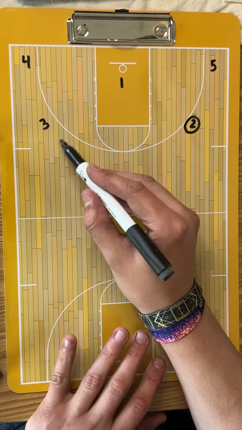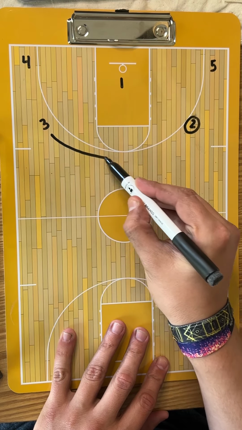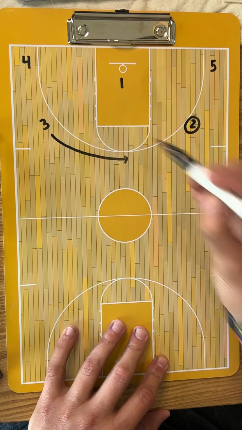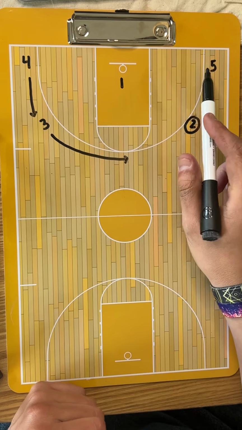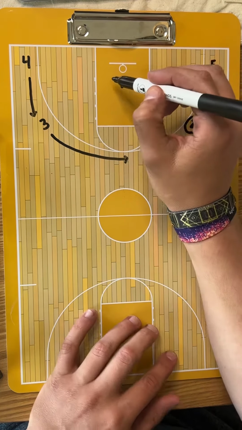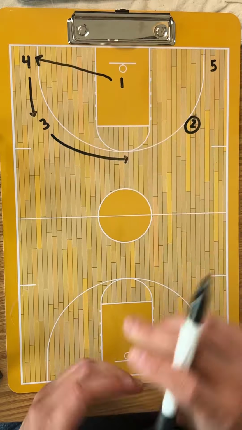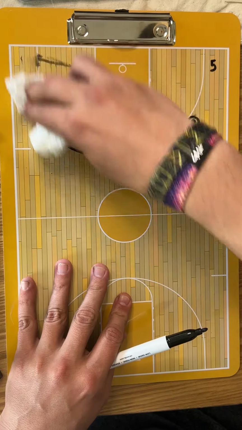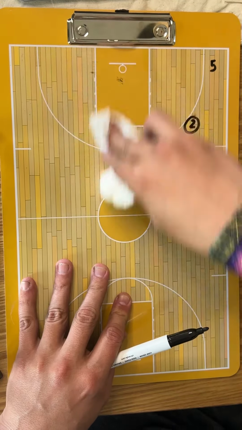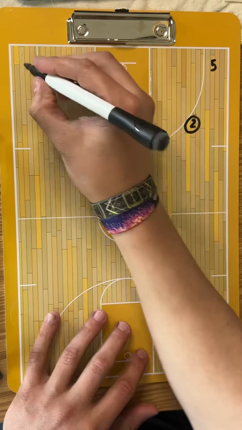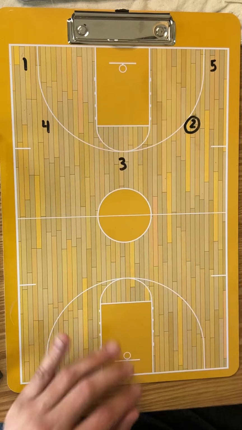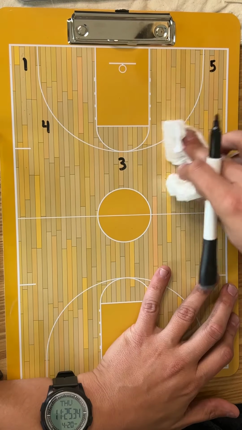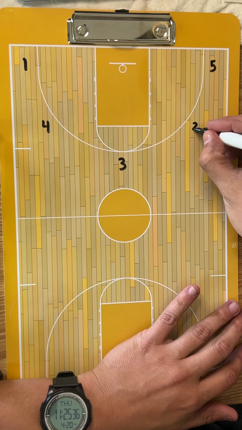So that would be the simple movement of 3 cutting up here to replace that spot, 4 replacing here, and now whereas 1 cut over here to 5, no, there's a person there, all right? 1 empties out to the corner, and now voila, we are back in 5-out, okay? That's rule number 1. So that's basically the main premise of the offense.